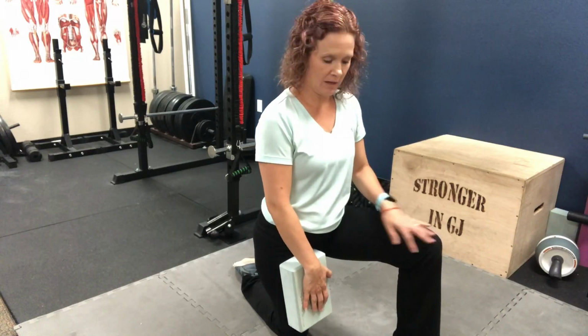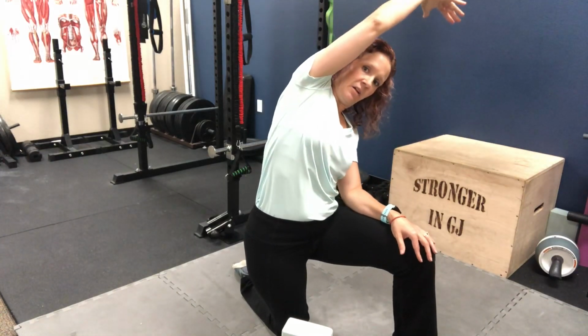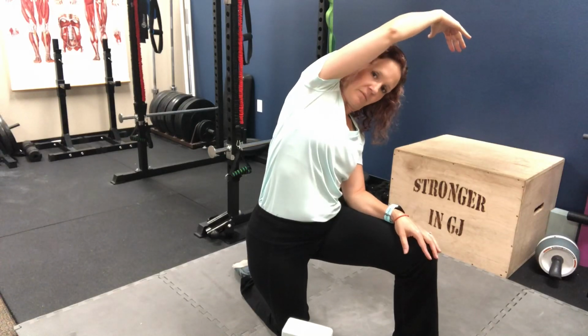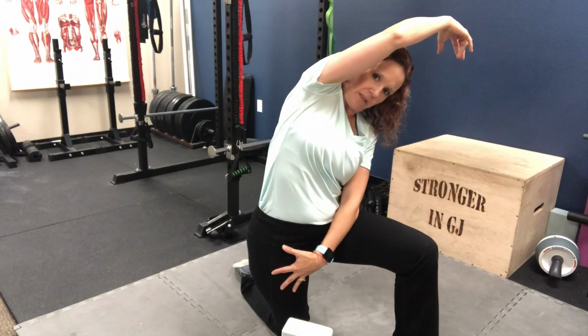And then after a count of 3, you're going to go ahead and relax that. And then the optional side bend that you can then add in, staying in this position, you can bring your arm up by your ear and lean in the direction towards your front leg. So getting a side bend in this part right there.